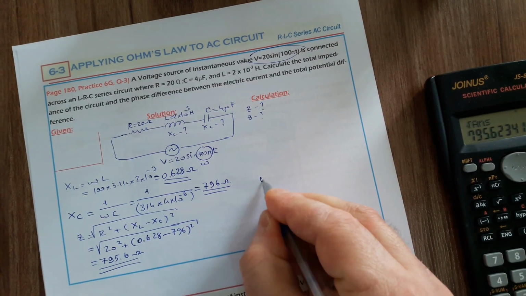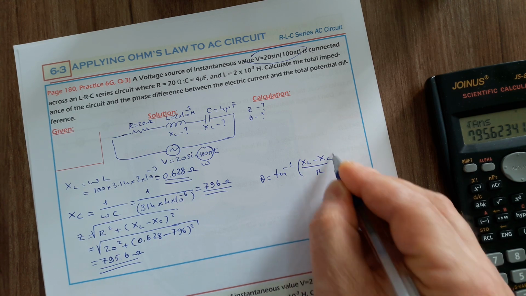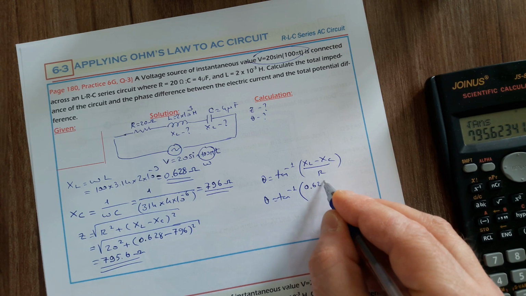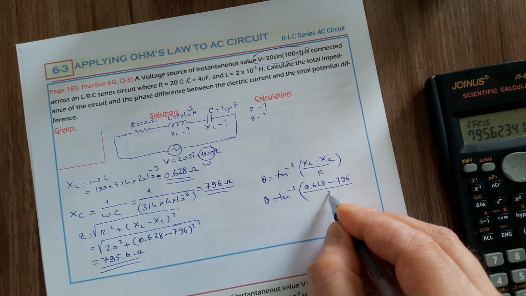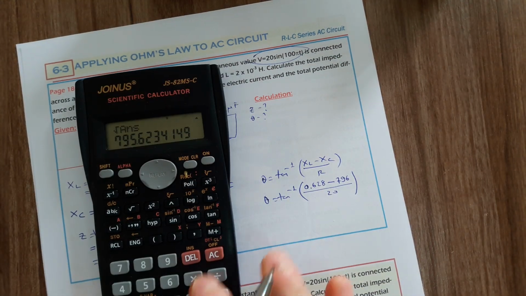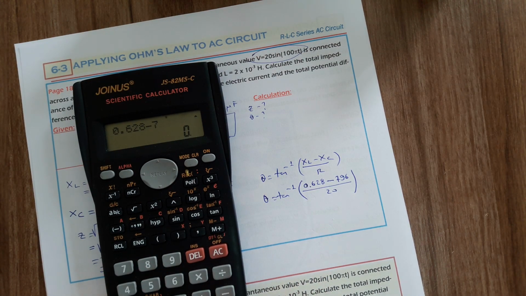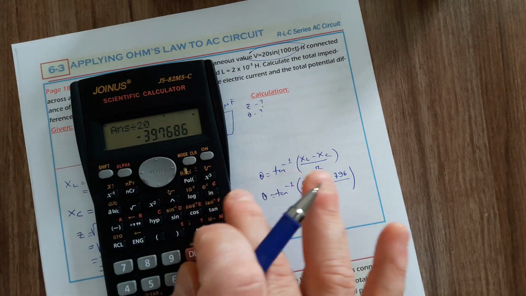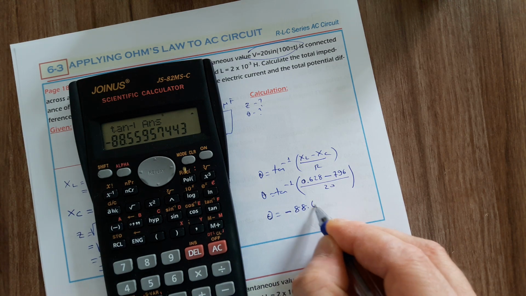And theta is equal to tangent inverse of XL minus XC divided by R. Theta is equal to tangent inverse of XL, 0.628, minus XC, 796, divided by R, which is equal to 20. So let's do it. 0.628 minus 796 divided by this number 20. This is the answer, then inverse. So shift tangent inverse of the answer, which gives theta as negative 88 point almost 6 degrees.